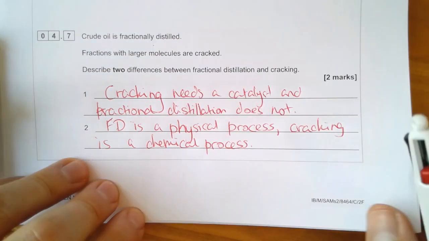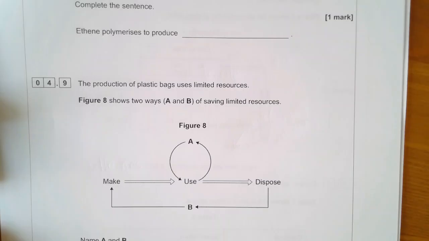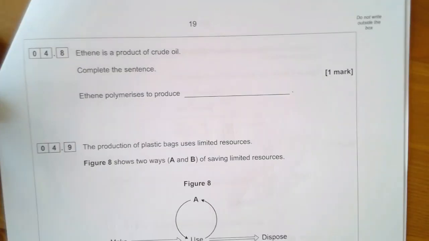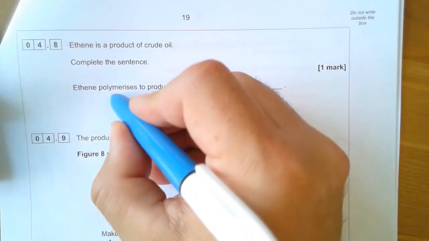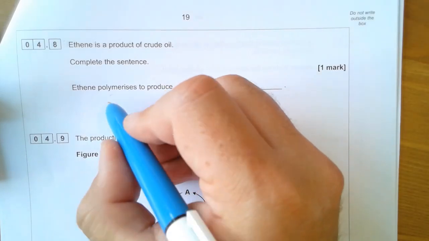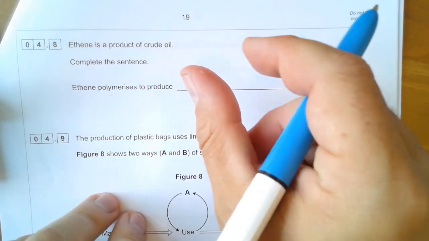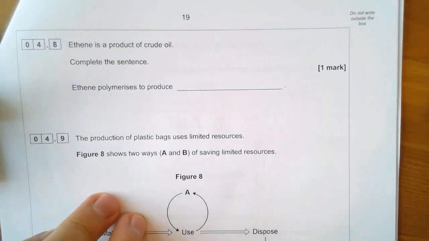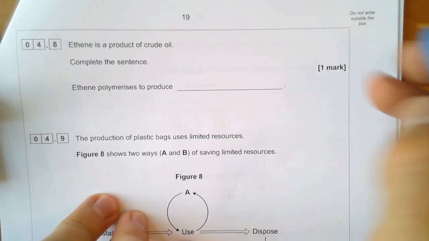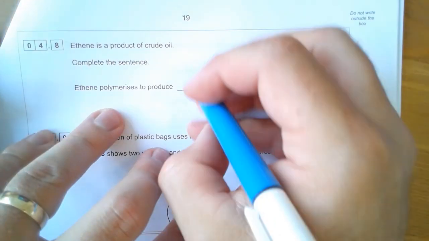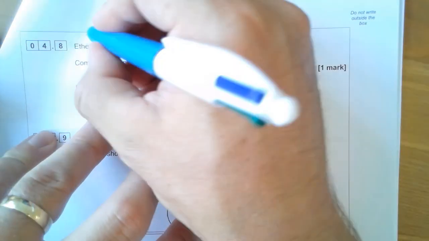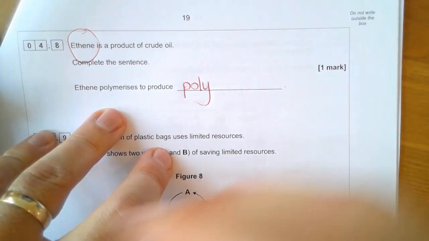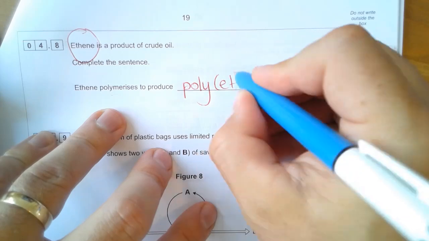Ethene is a product of crude oil. Complete the sentence. Ethene polymerizes. So when we polymerize things, we join them together to make long chains. So we start off with a small molecule and join lots of those small molecules together to make a longer, more useful molecule. And to name it, we always start with the word poly, which means many, and whatever it is we're joining together, in this instance ethene, we just have to put inside the brackets like that, polyethene, no problem.